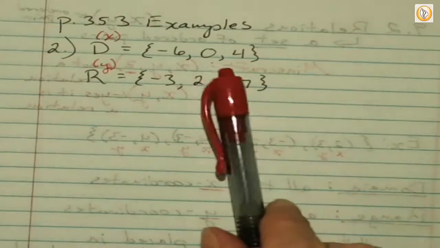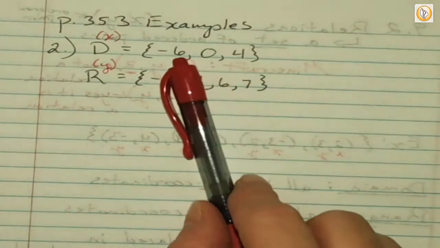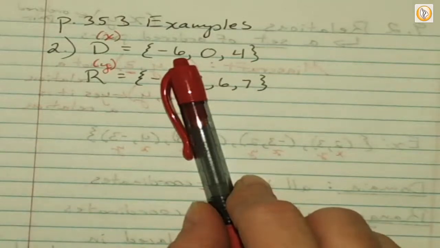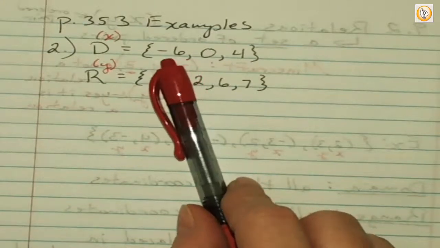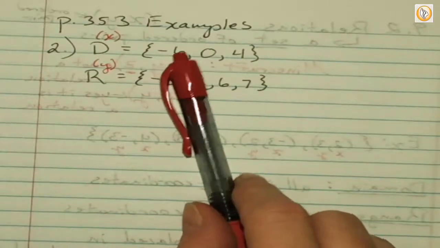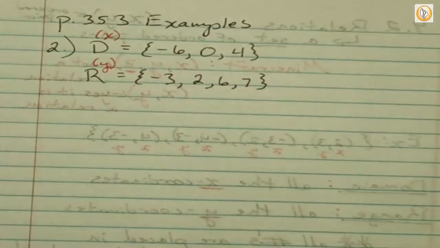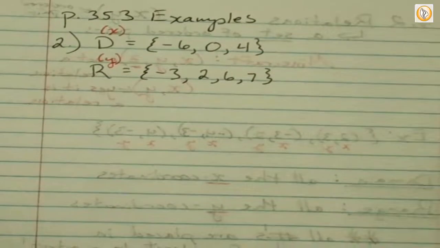So notice when Michaela said -6, there were 2 -6s, right? Did y'all notice there were 2 x's that had -6, but she only listed it once. Remember, don't put duplicates. Any questions? All right, let's move on. I think you understand how to do that.